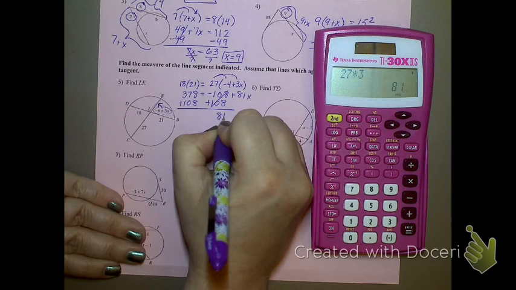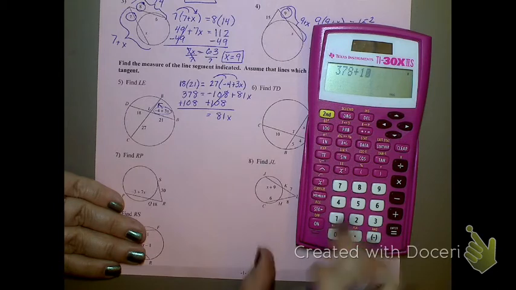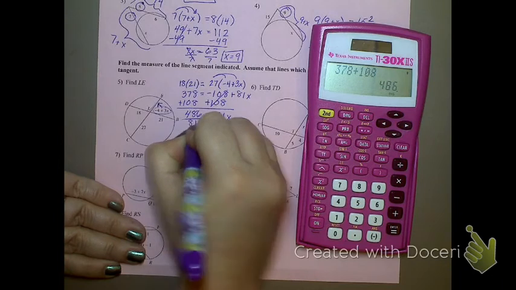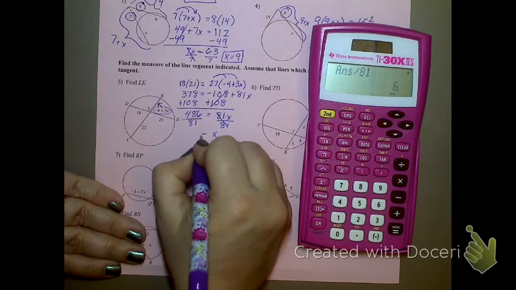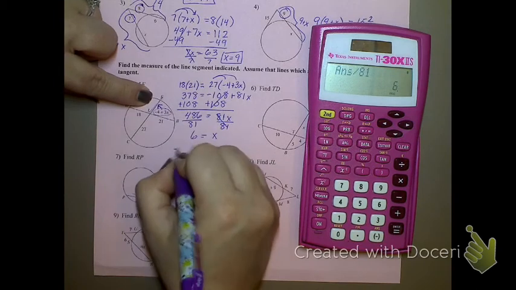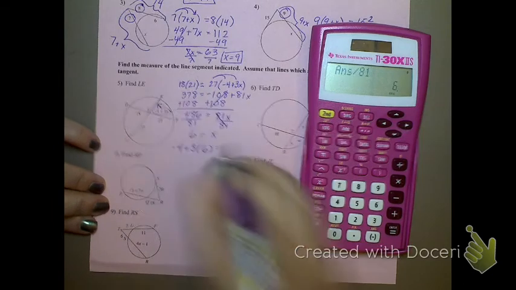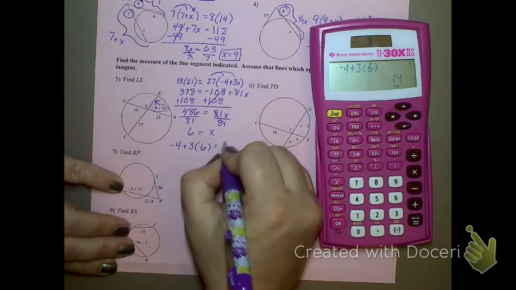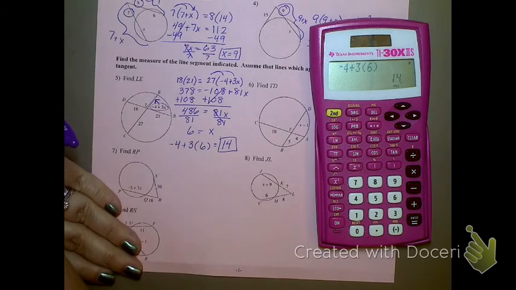So 81x is equal to 378 plus 108, 486. Divide by 81. And x equals 6. Now my answer is not x because I need to find LE. So LE is negative 4 plus 3x, and I'm going to plug in the 6 for x. So that's negative 4 plus 3 times 6 is 18. That gives me an answer of 14. So LE is 14. Okay?